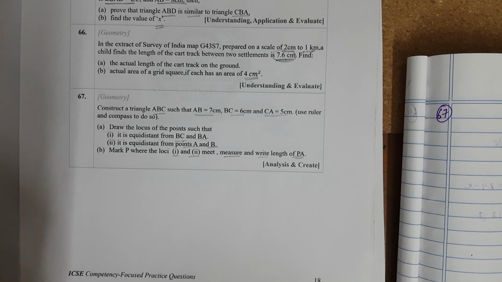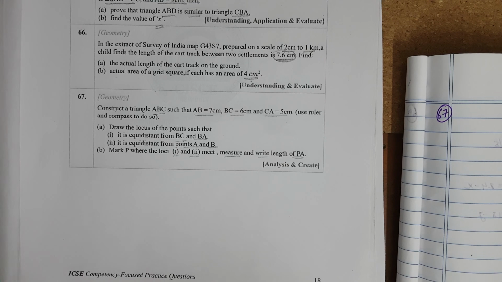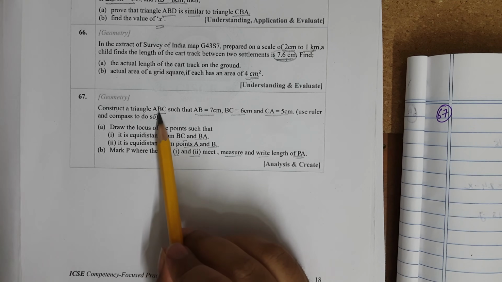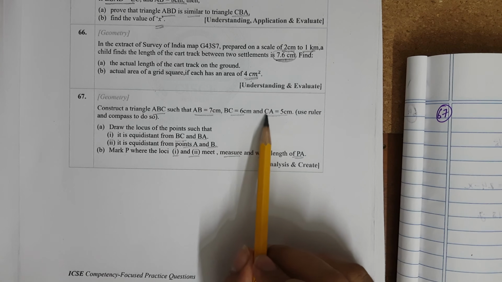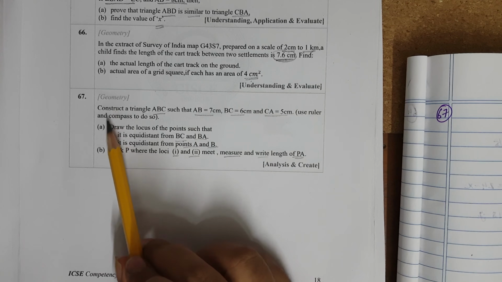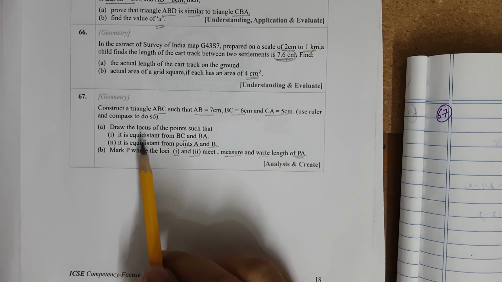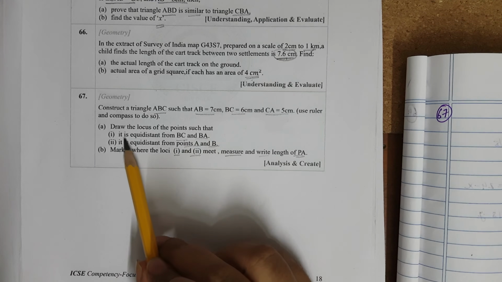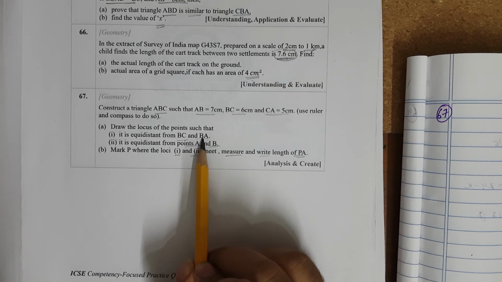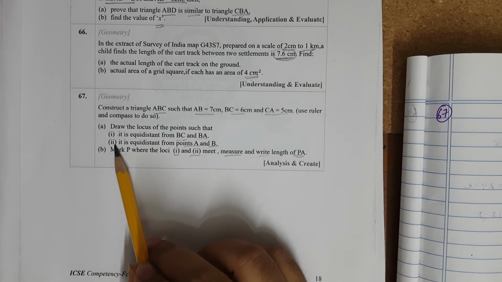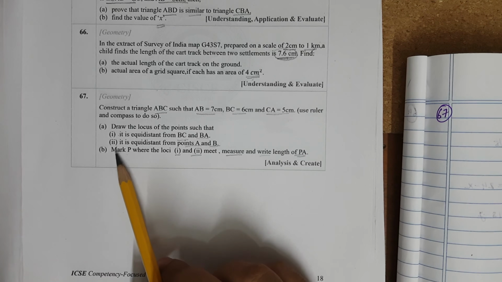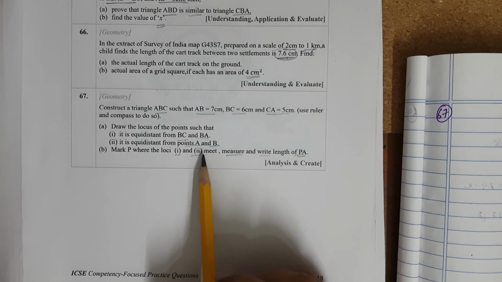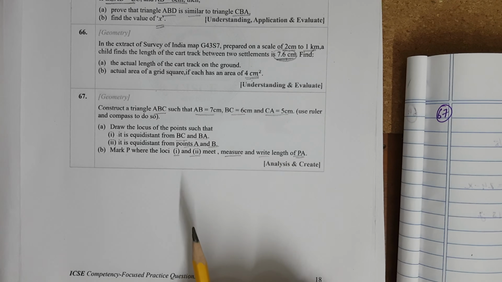Now, next question is question 67. This is from the topic of locus. First, we need to construct a triangle ABC such that AB is 7 centimeter, BC 6 centimeter, and CA 5 centimeter. Use ruler and compass. Then, draw the locus of the point such that it is equidistant from BC and BA, number 1. And number 2, it is equidistant from points A and B. Then mark P where the loci 1 and 2 meet, measure and write the length of PA.